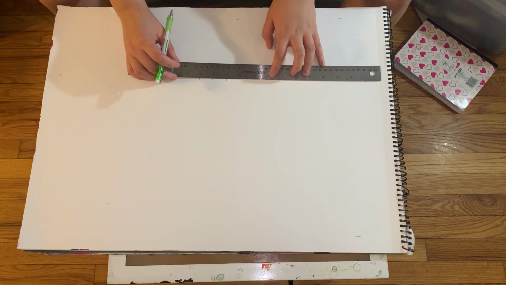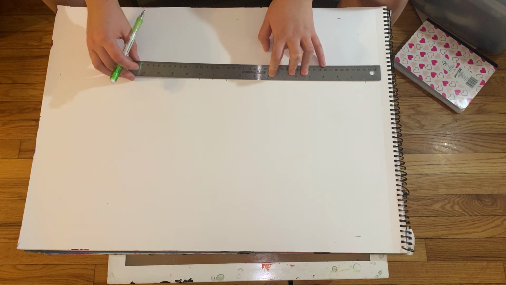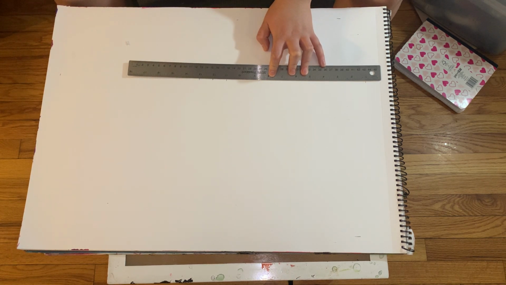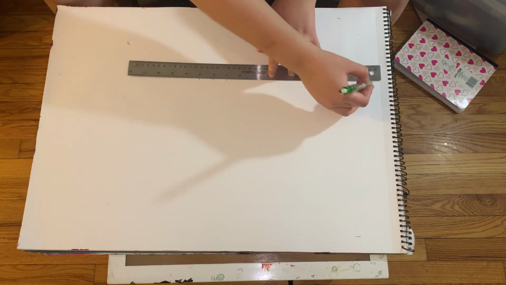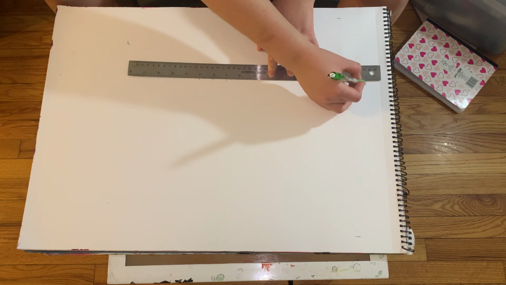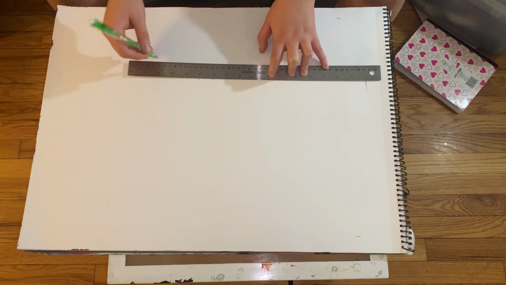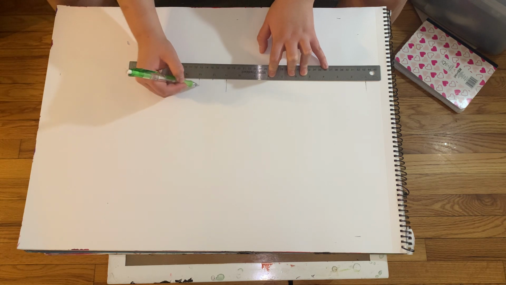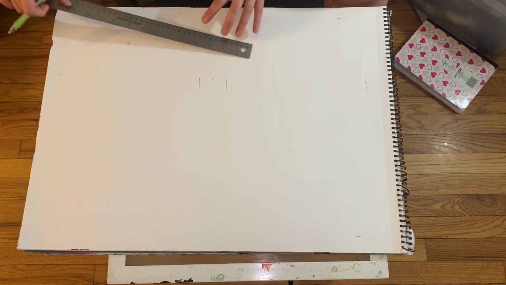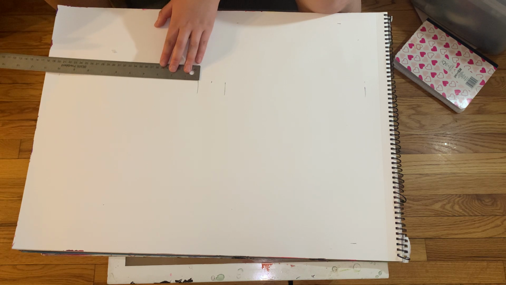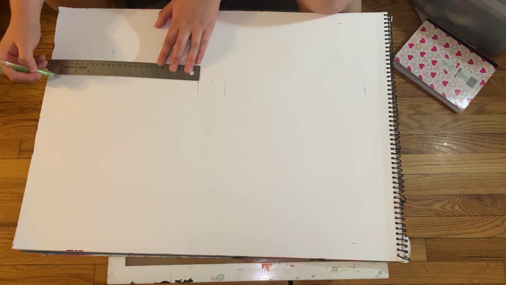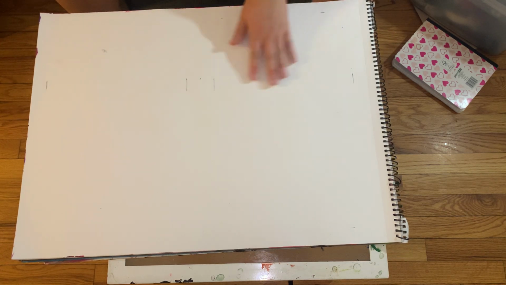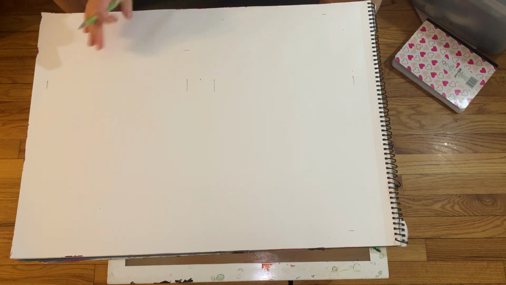So this is 1 inch, 12, 13, 14, 15, 16, 17, 18. So this part has to go up, right? And these parts will also have to come up. So I'm just making a small mark, a long mark there, and another part here, just so I can remember that those will be going up.